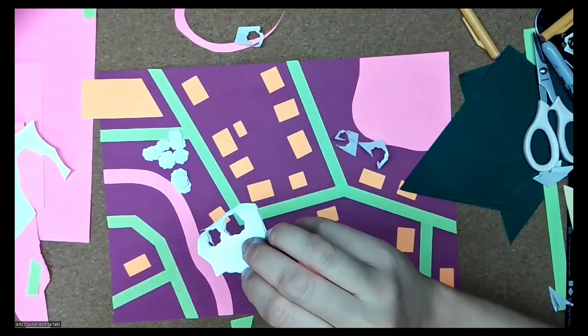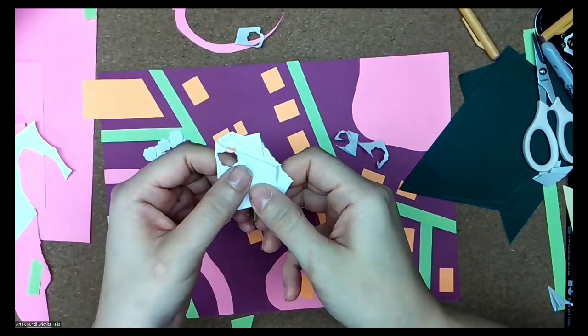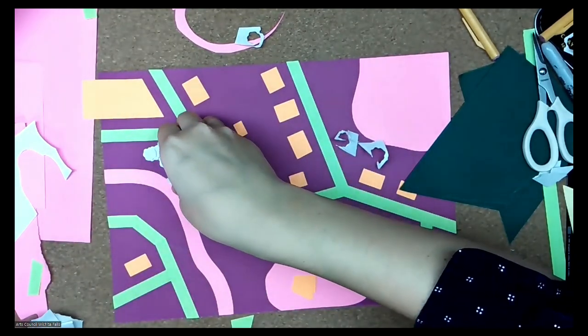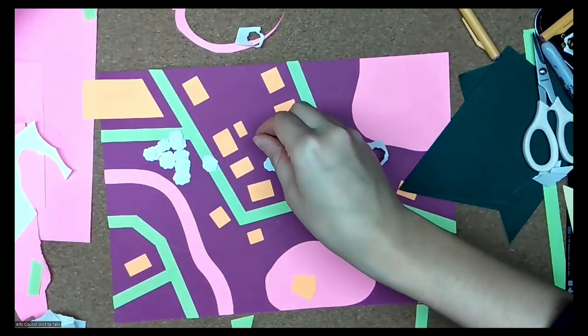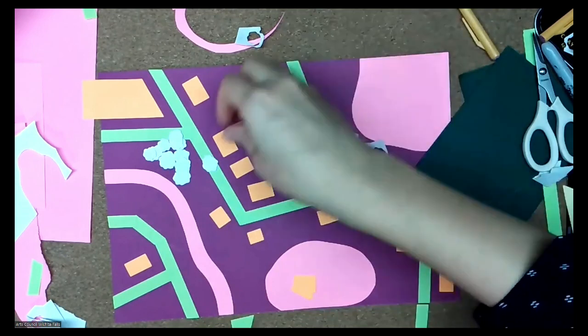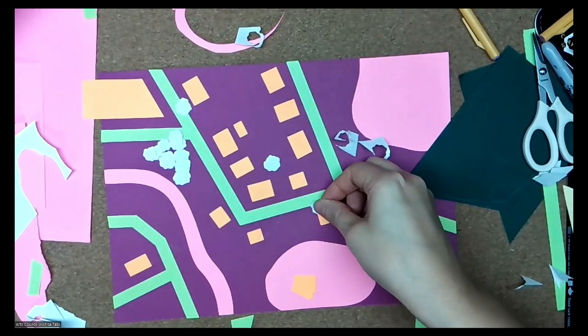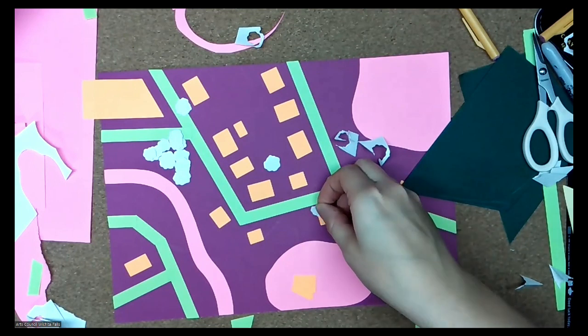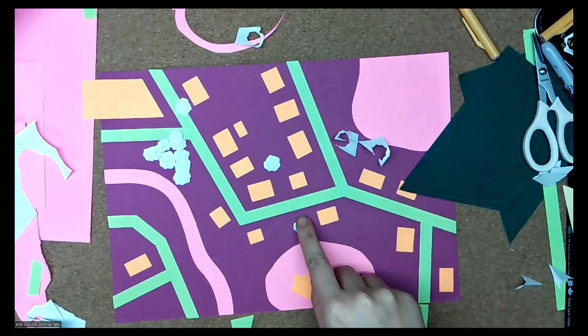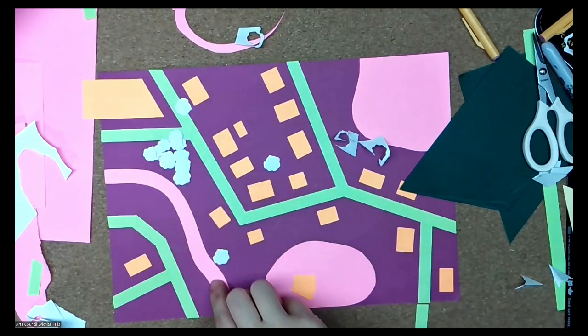I've also doubled up or quadrupled the paper to stack them on top of each other and folded them up to cut multiple trees at once because I think I want to have a lot of them. And then I can start placing them where a tree might go. So maybe around these bodies of water, or maybe there's trees in the front yards of the houses, even in the backyards or in between. Maybe along this little river here.